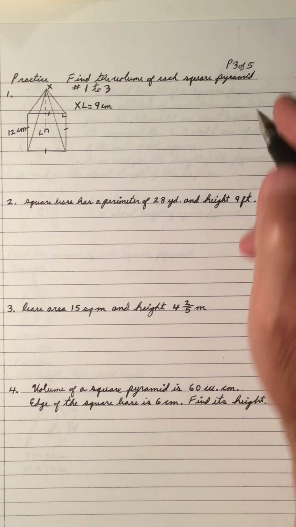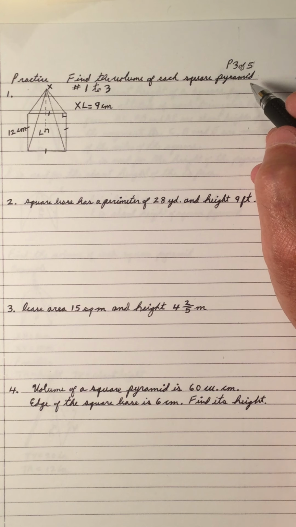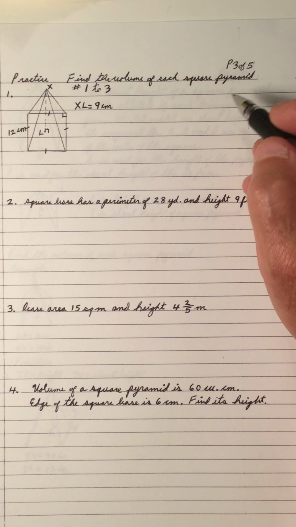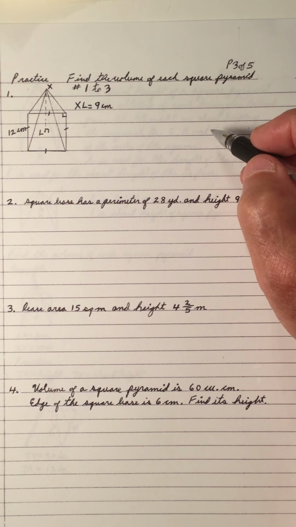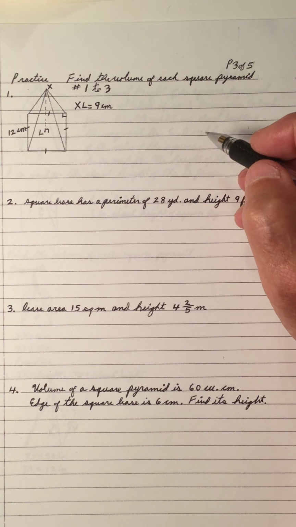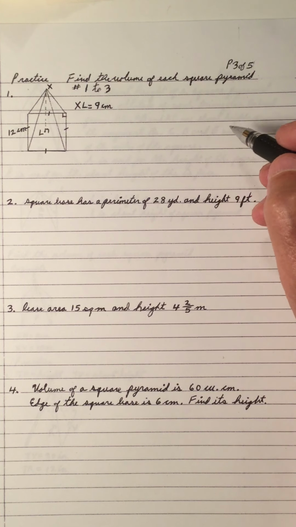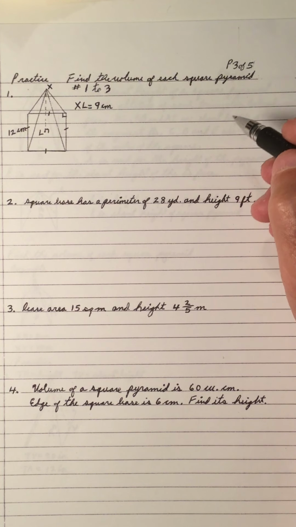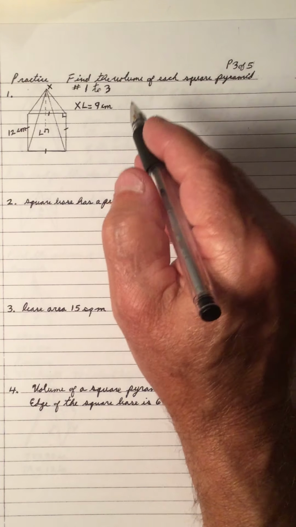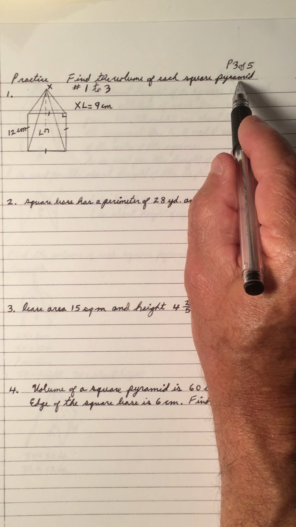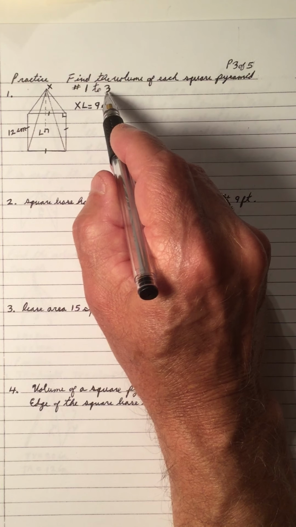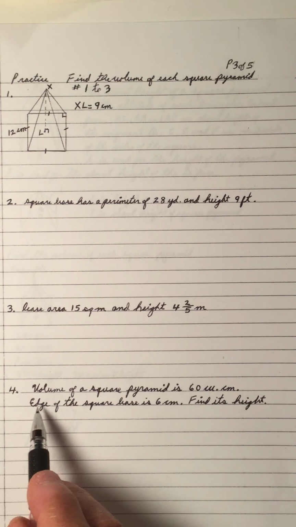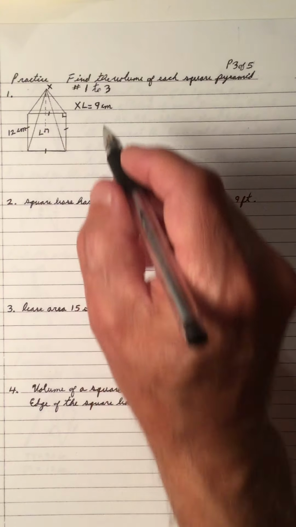Let's do some practice. Practice means you can pause the video and work out one of these one at a time. As you work each one out, do one at a time, play it back to see if you're right. So doing one at a time, if you make an error, you're able to correct your error before you do all of them. So let's find the volume of each square pyramid from numbers 1 to 3, because in number 4 it's reversed.